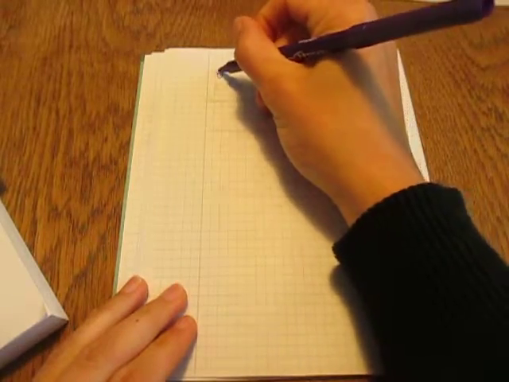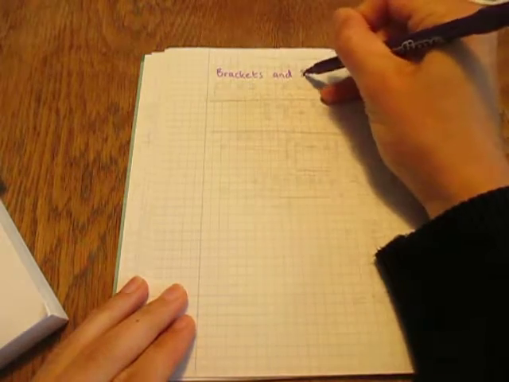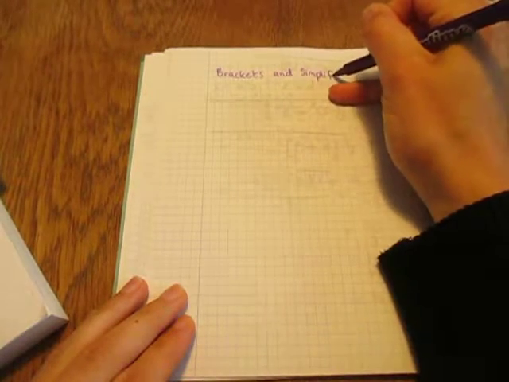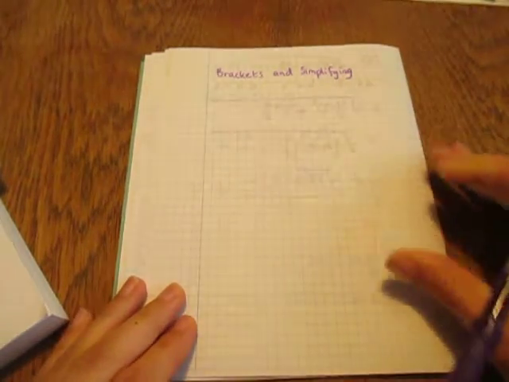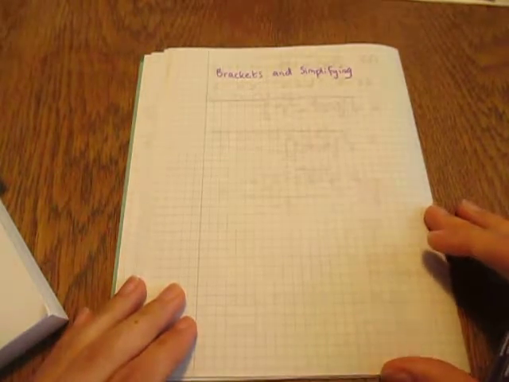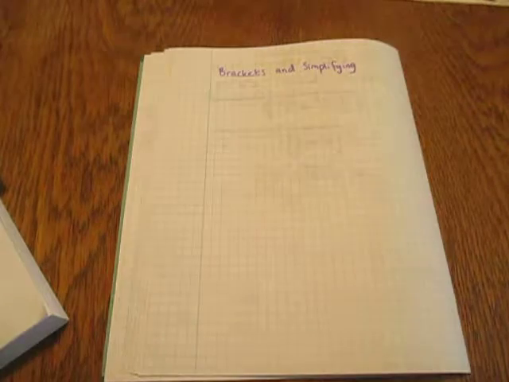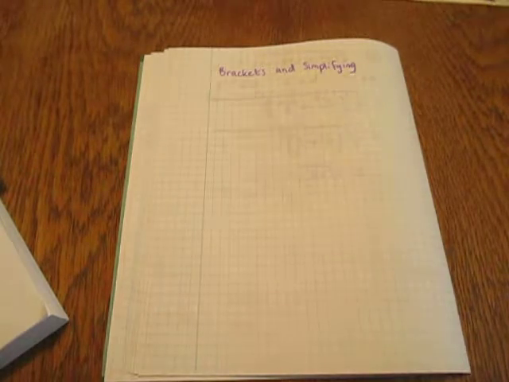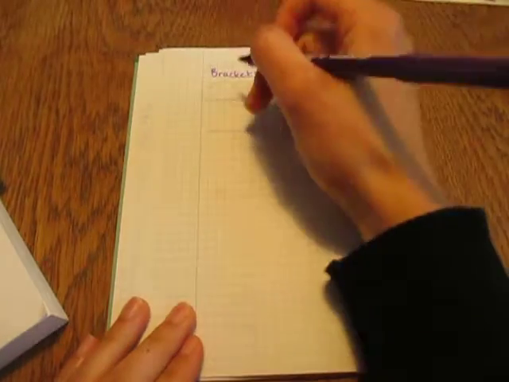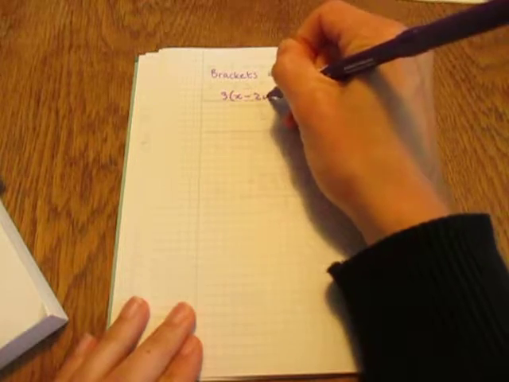Okay, this video is brackets and simplifying. And it's on page 58. And the first point is that a term outside a bracket multiplies each of the terms inside the bracket. And this is a distributive law. So you have 3x minus 2y.